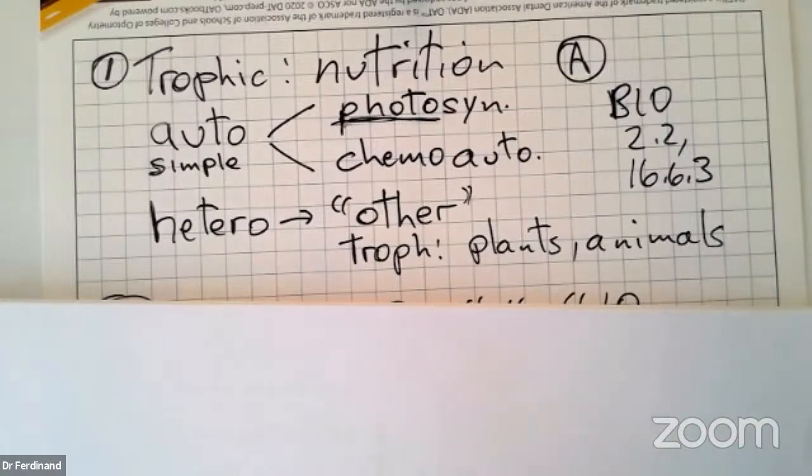The other option for autotrophs are chemoautotrophs, and they take simple molecules, could be carbonates, could be inorganic nitrogen, and then build up the complexity. So those are chemoautotrophs, but they're not using light. And that's the key in the question stem.